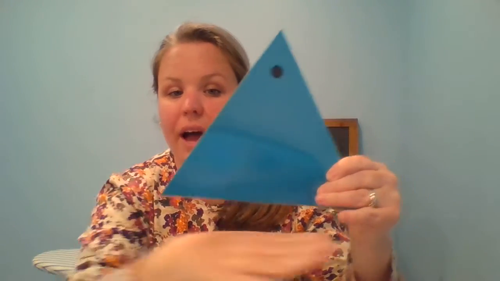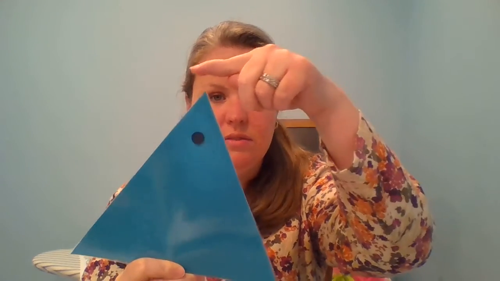Okay, the triangle has 3 sides. And the triangle also has 3 angles. 1, 2, 3. So an angle is where the 2 sides meet, where they come to the point. That is why a circle has no sides and no angles, because there are no points on a circle.